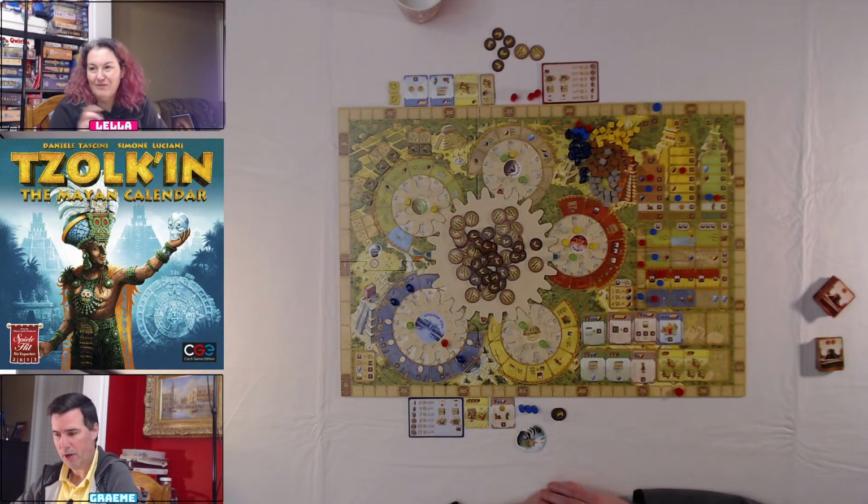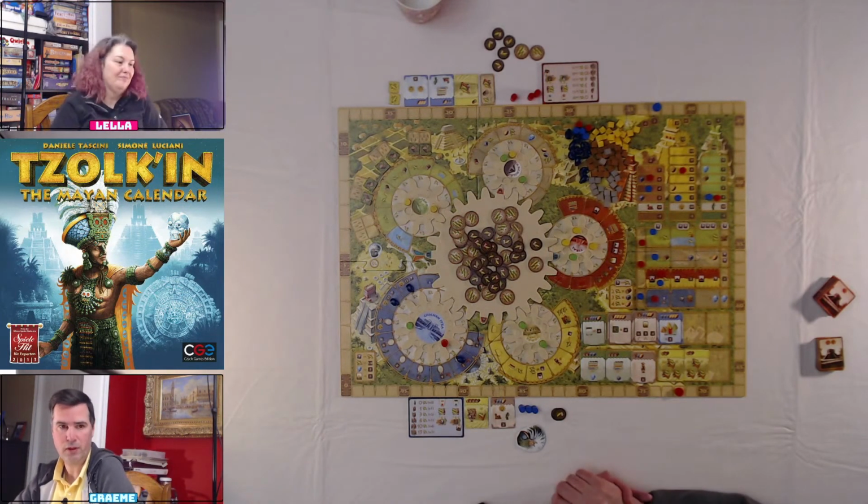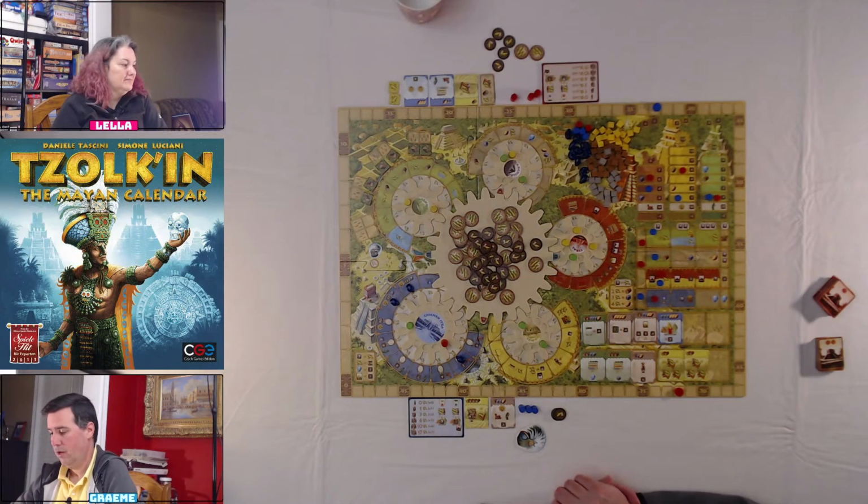So that's going to wrap it up. Tzolk'in and... That's it, Tzolk'in. That's the other one. Yeah, we have played that. Yes. So that's going to wrap it up.